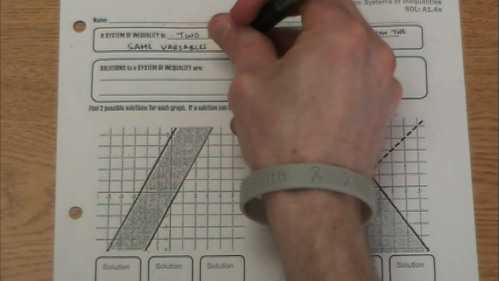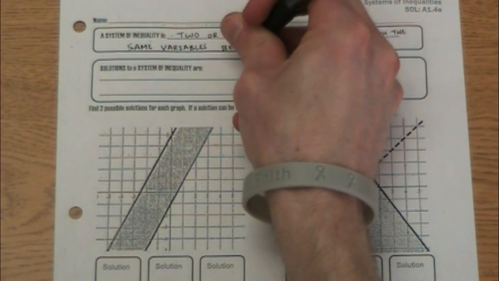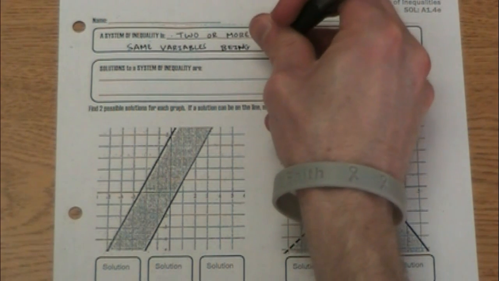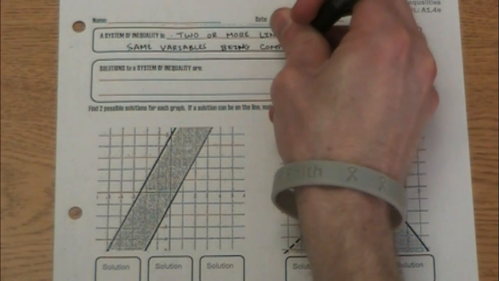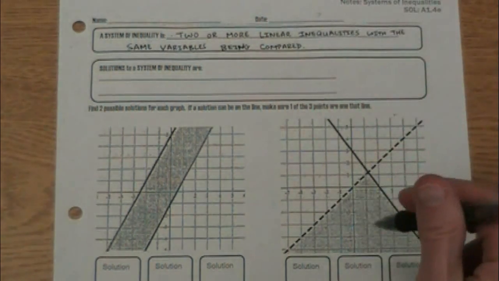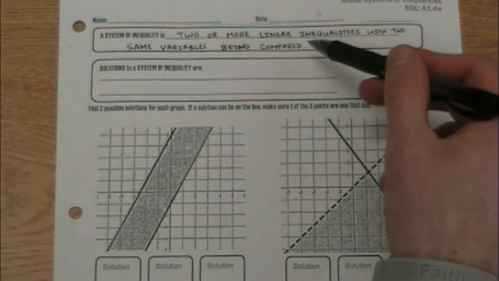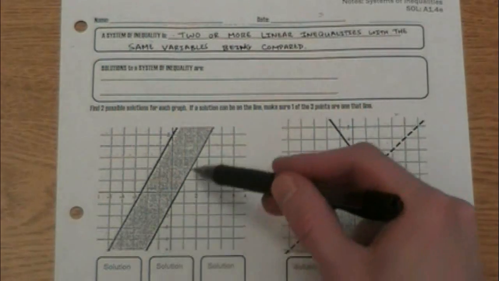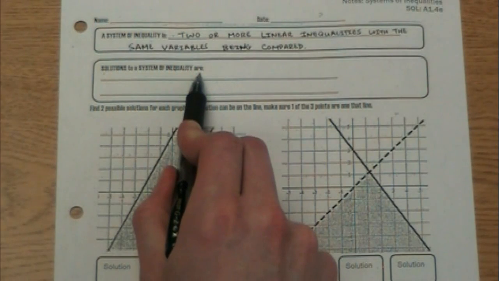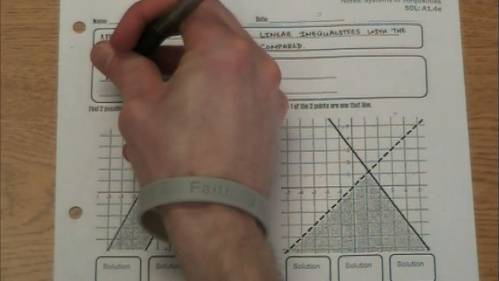We're going to write down two or more linear inequalities, but it's going to come up with the same process. Think about it like we just did with the graphs of linear inequalities. You graph the lines and you have the point of intersection. You're going to have something similar with this. So a system of inequality is two or more linear inequalities, like these two lines, with the same variables being compared.